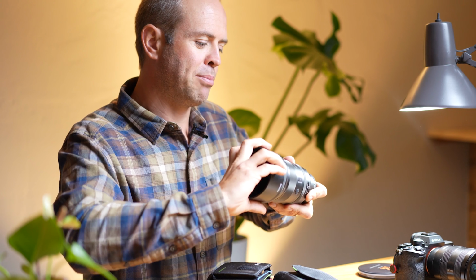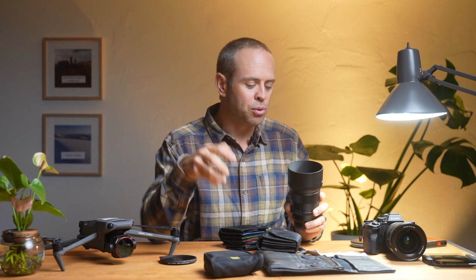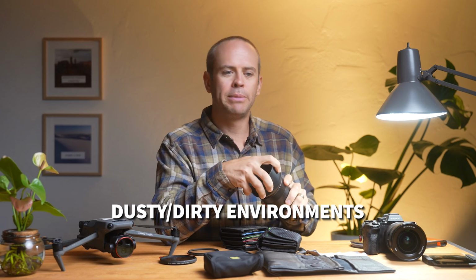Now, this is gonna snap on the front of your lens and keep things from bumping it. The only time that I would recommend using a UV filter is when you're gonna be shooting, say, dusty, dirty environments where you want to be able to let things hit the front element of your lens and not have to worry about scratching it. So maybe you're shooting mountain biking and you're gonna let the dirt fly. That's the only time I would put a UV filter on the front of my lens.